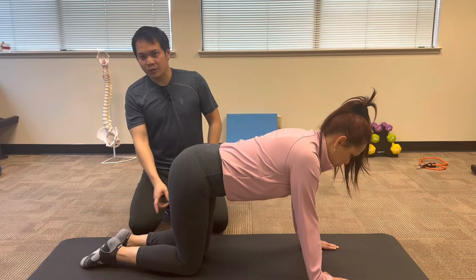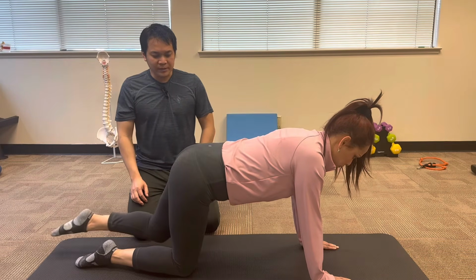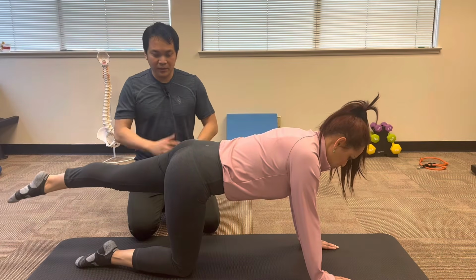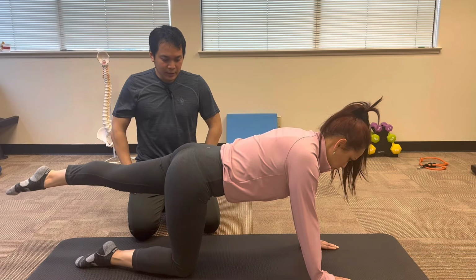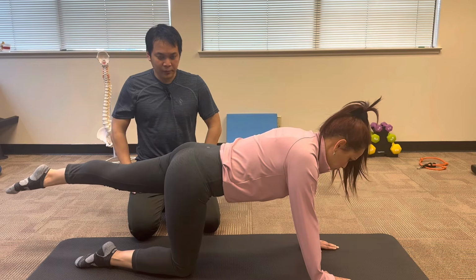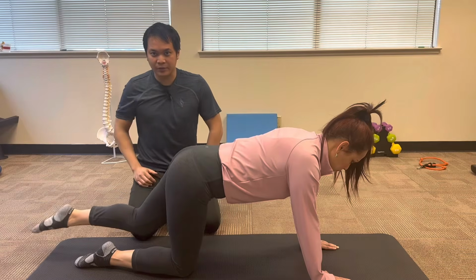All right, and we'll just show it one time on the other side. So go ahead and lift your left leg here. For all these exercises, we also recommend that you at least try a couple of repetitions on the non-affected side as well. It's just generally a good habit to get into. So hold it for 5, 4, 3, 2, 1. Good. And she's doing a really good job of keeping her back straight through there.